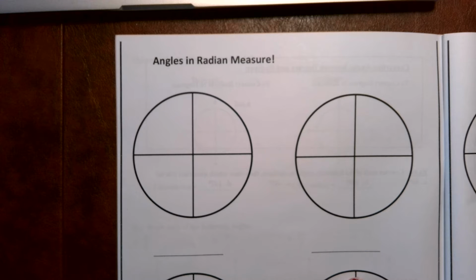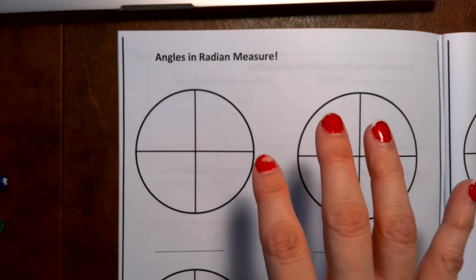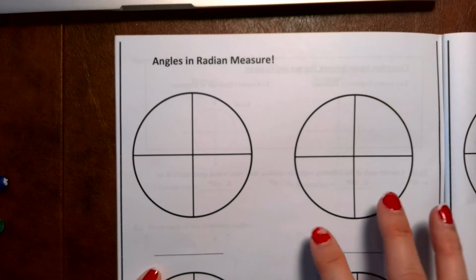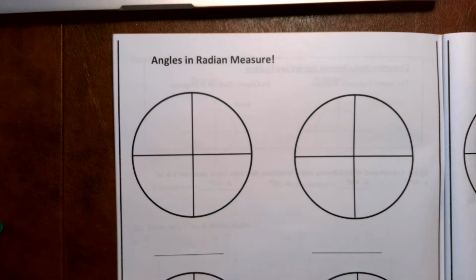Hey pre-calc students, anyone that's missing class on Monday, I'm making this video for you to show what we are doing in class. So this is in the class kick. Okay, I want you to open up the file and put all your work there so I can see it. We're going to get good at angles in radian measure.